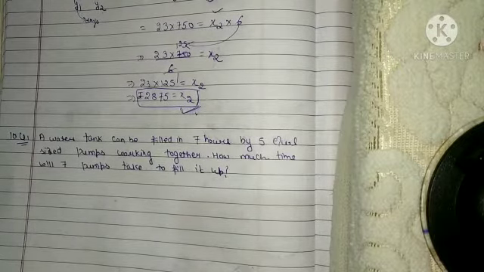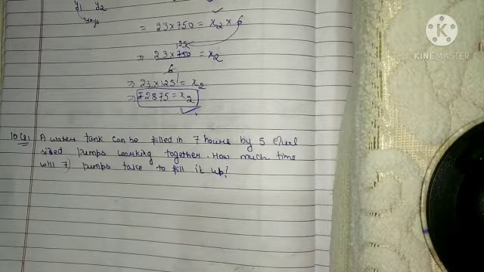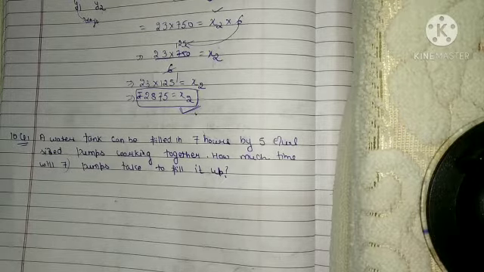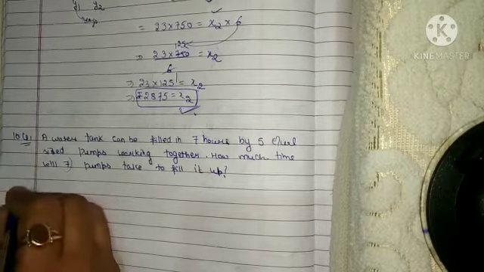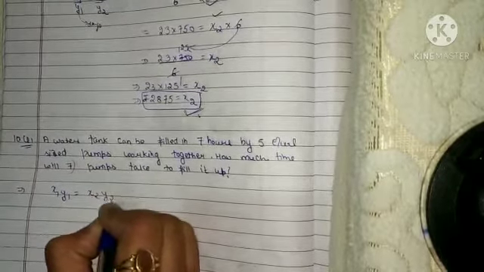If the number of pumps is increased, then we understand that the time will decrease. It means the pumps will fill in less time. One quantity is increasing and another quantity is decreasing, so this is the condition of inverse proportion. So we will apply here the inverse proportion condition, that is x1 y1 equals x2 y2.